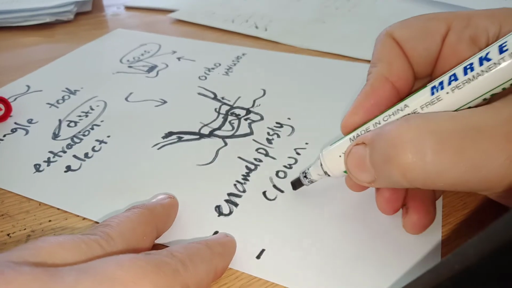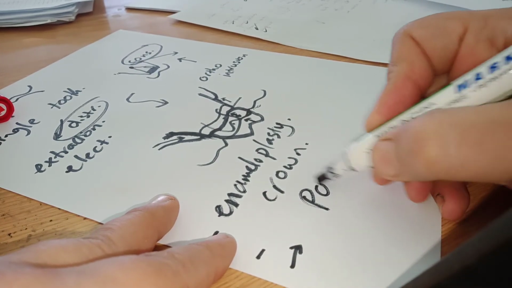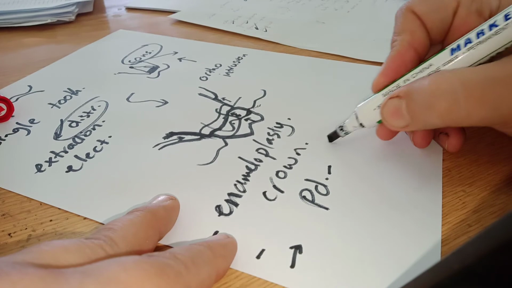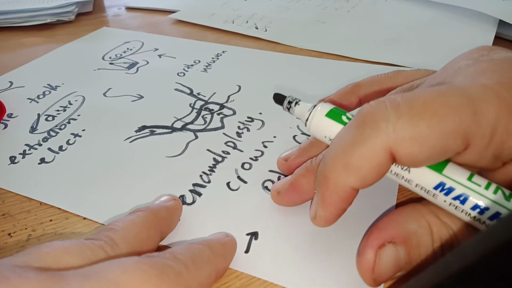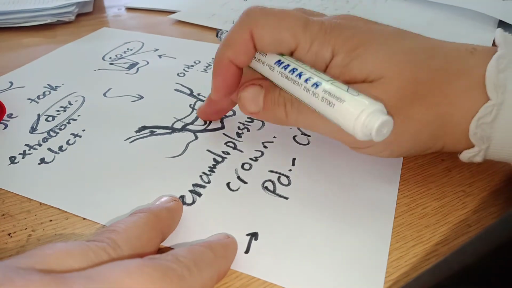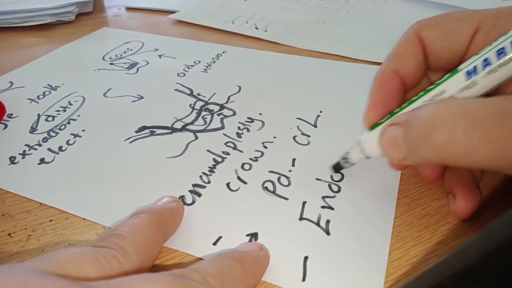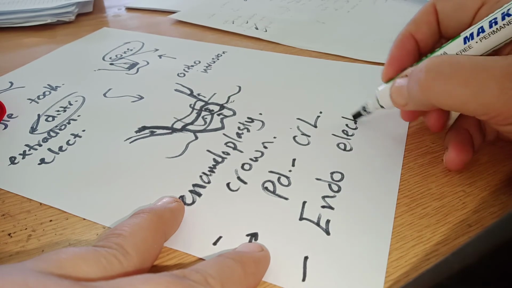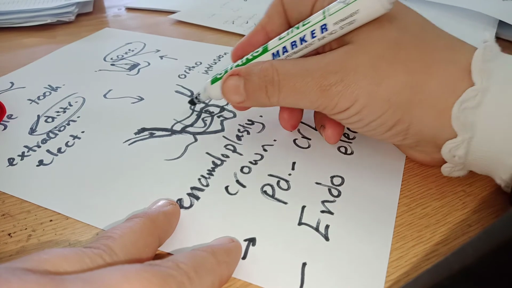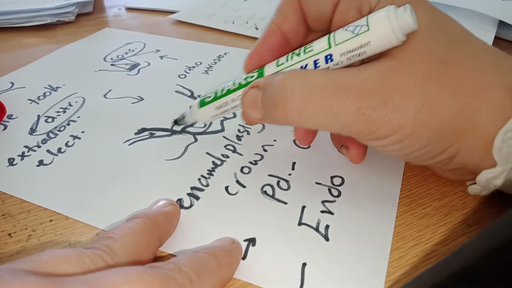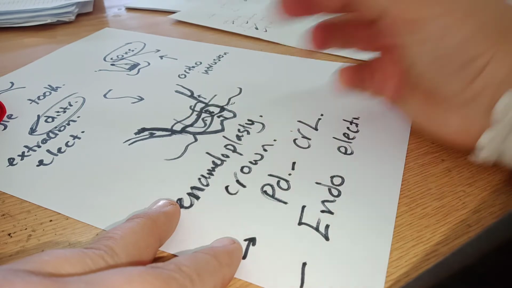If I don't have enough core for the crown, I need to do periodontal surgery where I'm doing a crown lengthening procedure. Okay? With my reductions on the occlusal surface, if I approach the pulp, I will also need endodontic treatment, elective once more. Elective endodontics. Okay? It depends on how much of the tooth I'm going back. Once more, I need to manage the soft tissue as well.